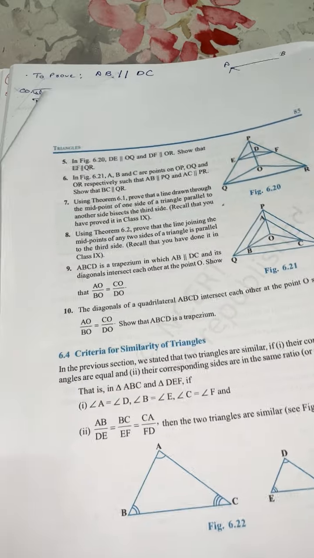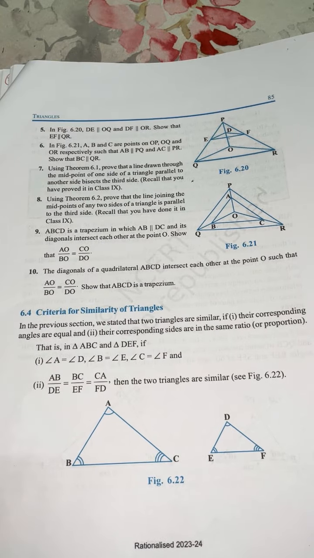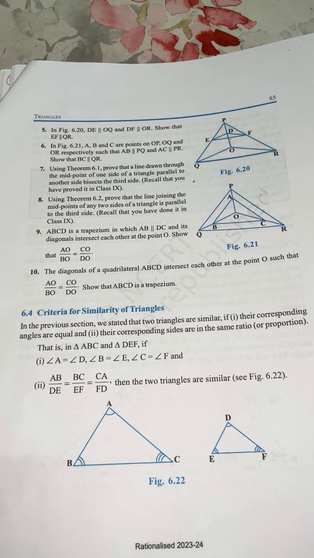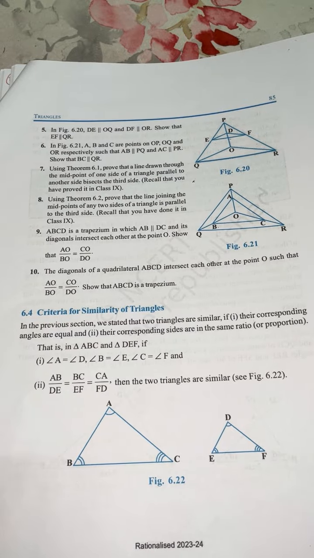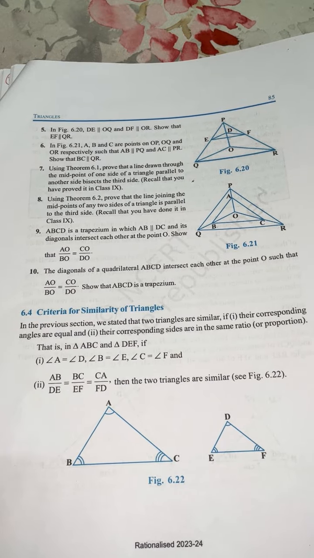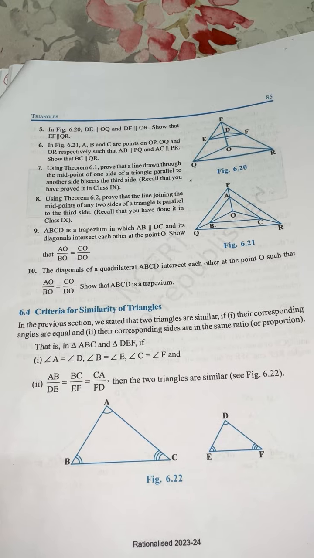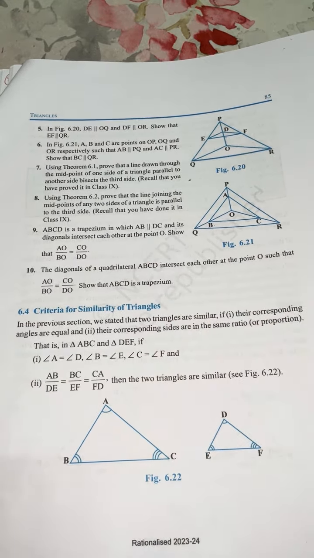The next one is number 10. The diagonals of a quadrilateral ABCD intersect each other at the point O such that AO/BO equals CO/DO. Show that ABCD is a trapezium. So when you look at this and this, they are similar.